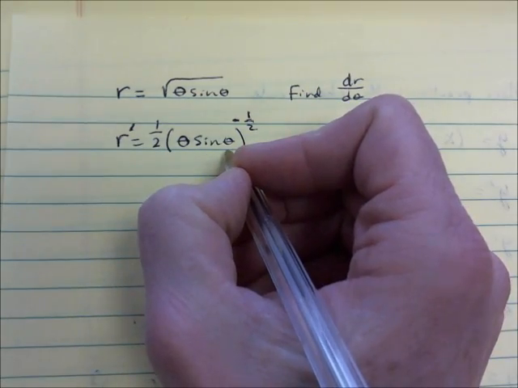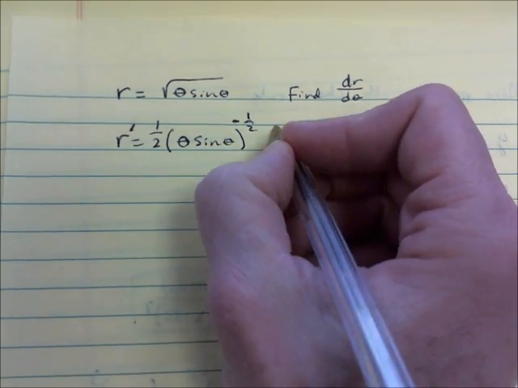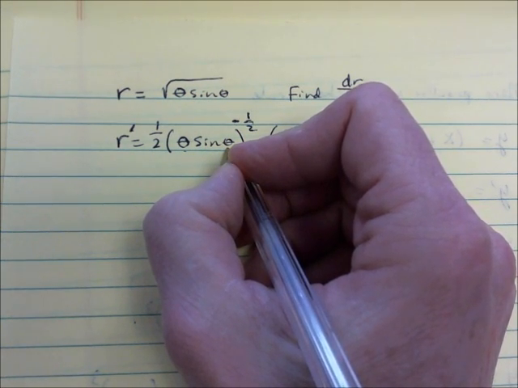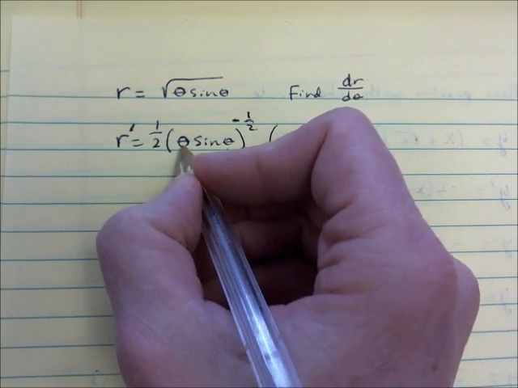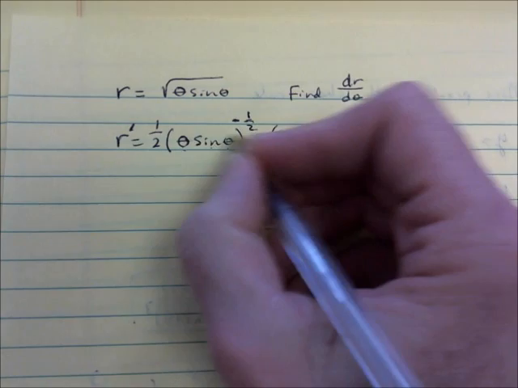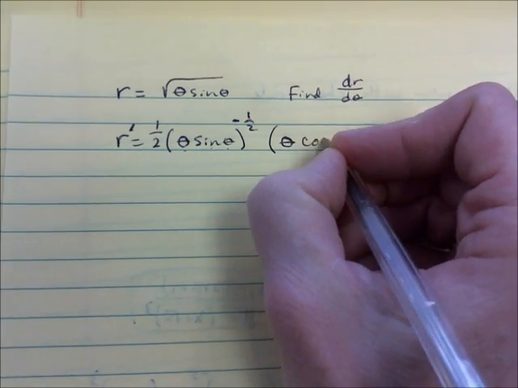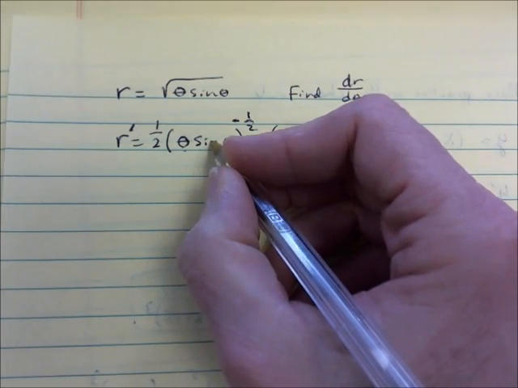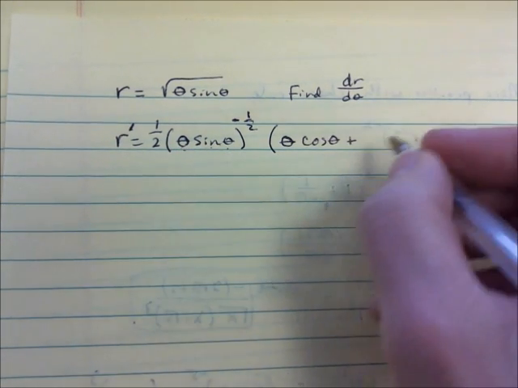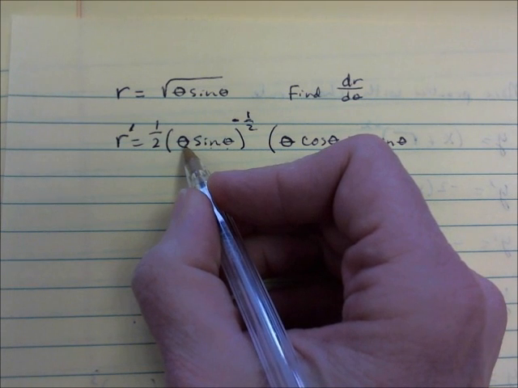And then the chain rule says we have to multiply it by the derivative of the inside. Well, the derivative of theta sine of theta, we have a product rule here. And the product rule says we have to multiply the first times the derivative of the second. So the first is theta, and the derivative of sine is cosine. So first times the derivative of the second plus second times the derivative of the first. So the second term is sine theta. The derivative of theta is just 1.